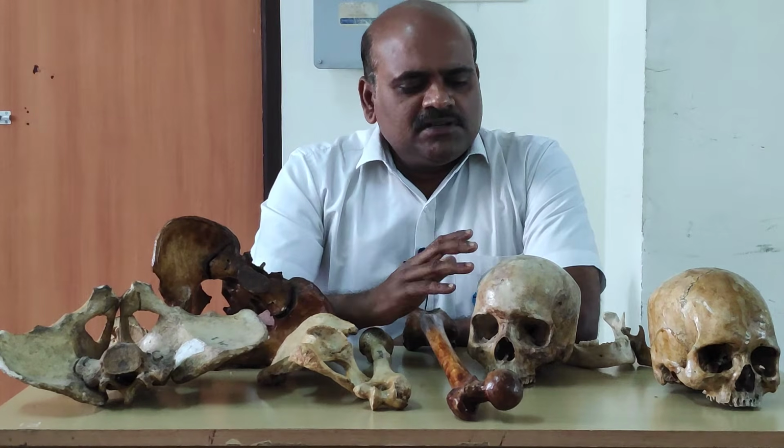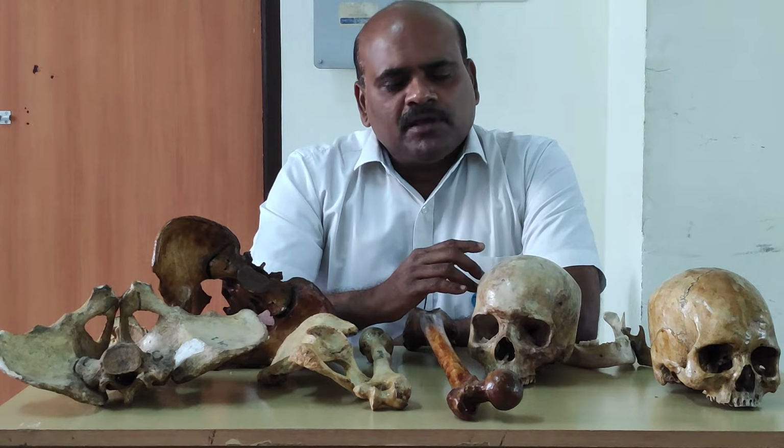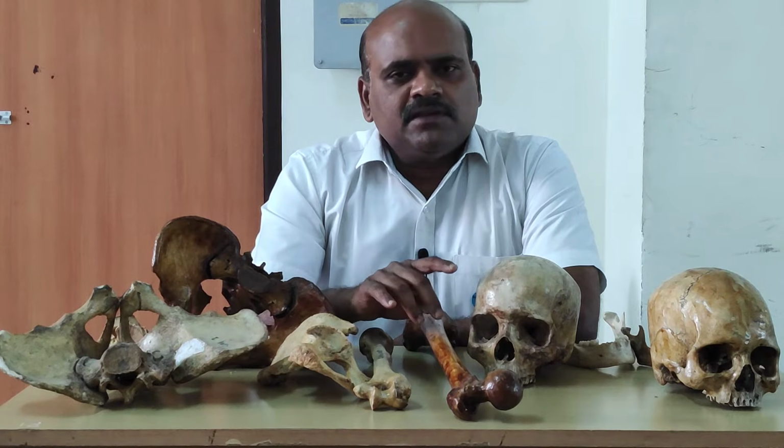Then next question comes determination of sex. We already discussed how to determine sex. From the DNA fingerprinting also, sex specific banding patterns of DNA we can make out whether this is a male or female bone. Here you can be asked Krogman's accuracy in sexing of long bones.